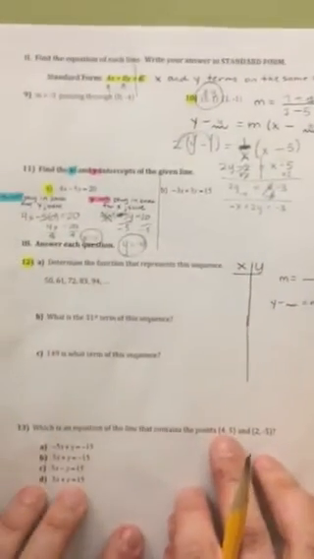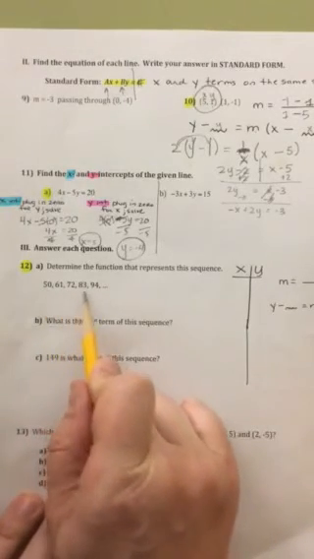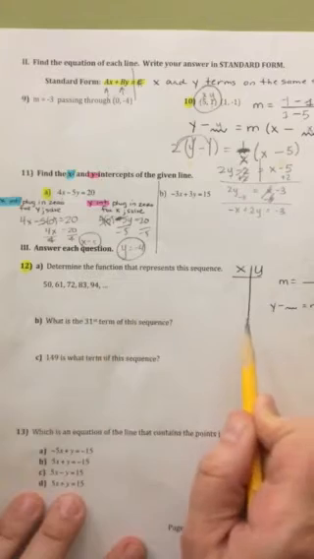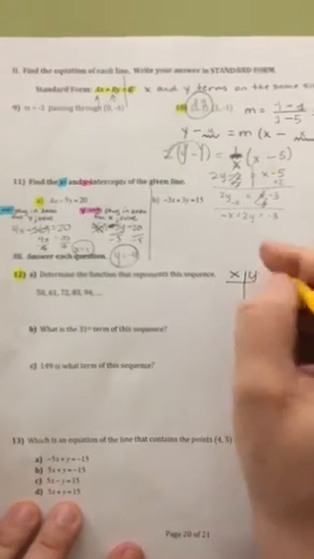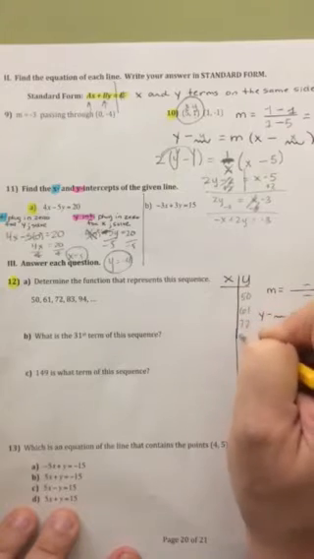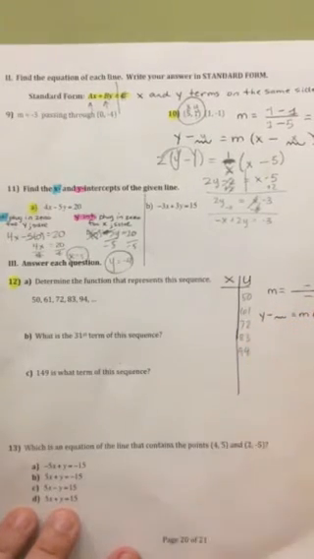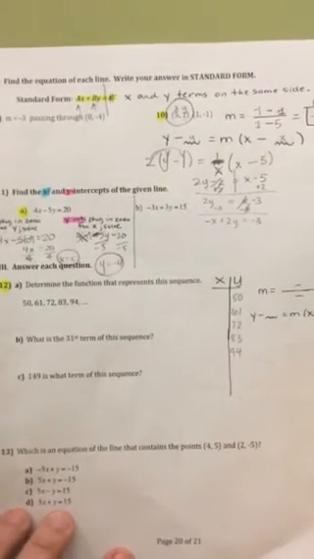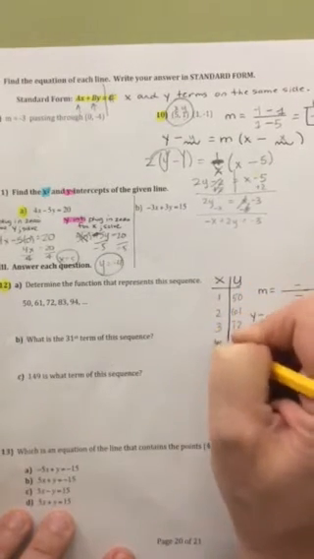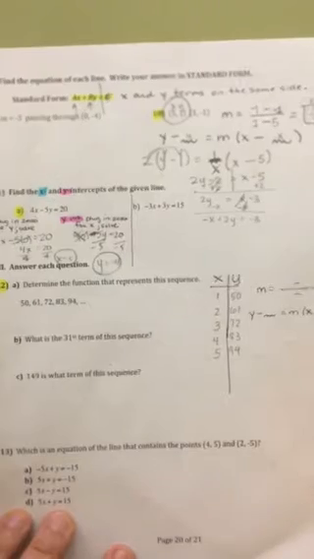In number 12, you're going to be given a set of numbers. You have to take these numbers and put them into the table for y. 50, 61, 72, 83, 94. I don't need all of those numbers, but I'm going to say this is the first number, the second number, the third number, the fourth, and the fifth.